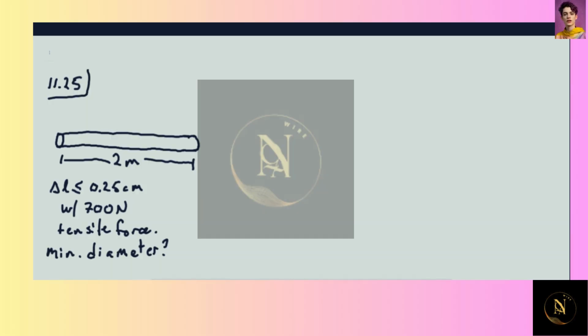So we start off with the expression for the Young's modulus: the stress divided by the strain.